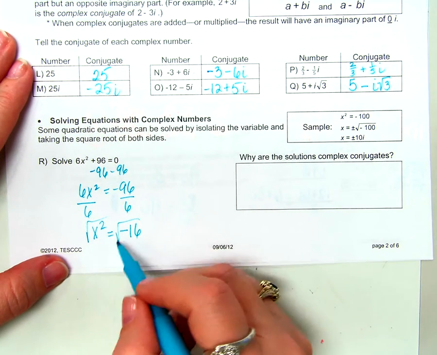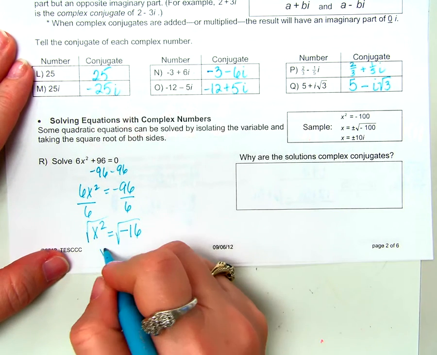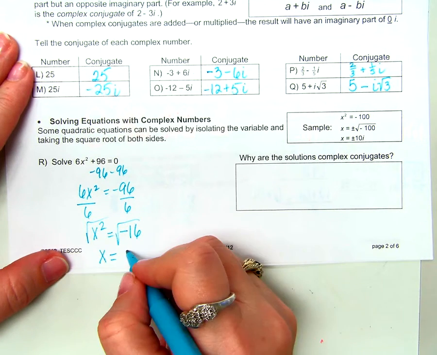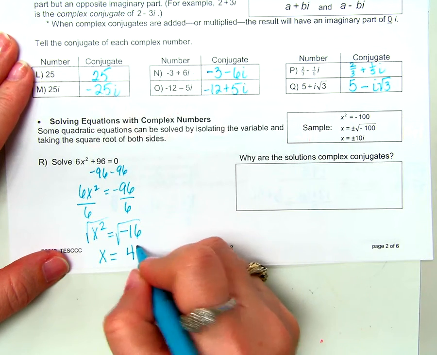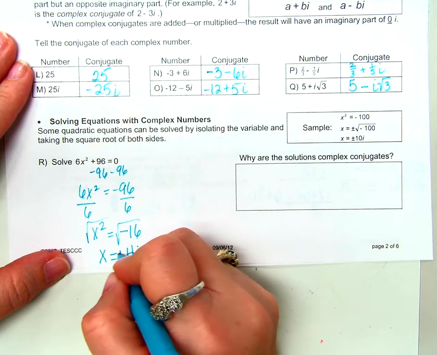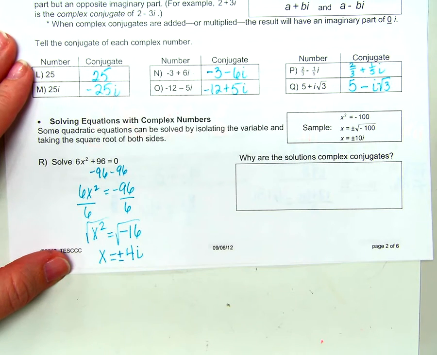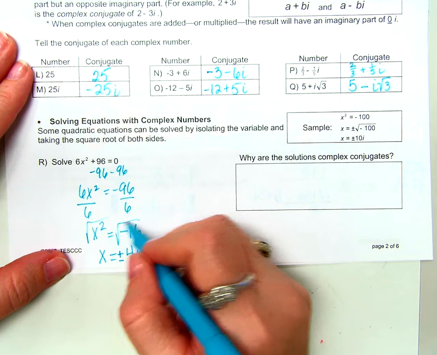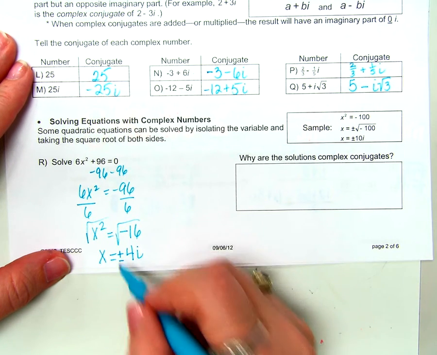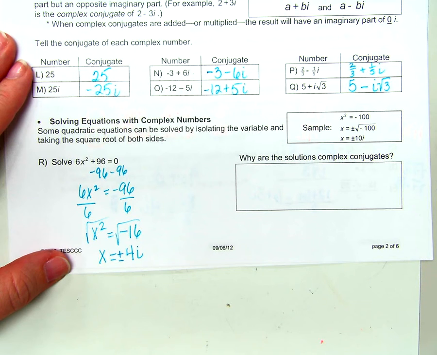When I go to take the square root of both sides, I'm going to get x equals 4i. What times itself equals 16? Positive and negative 4. And we can write it just like that. So if I am the one to put in the square root sign into the problem like I just did, I also need to remember to put the plus or minus as well.